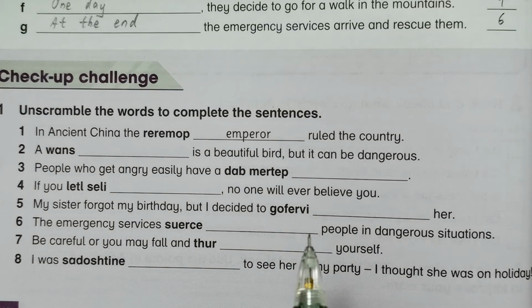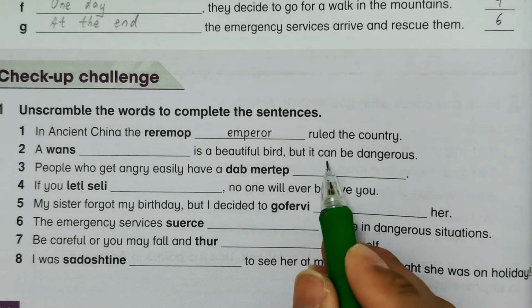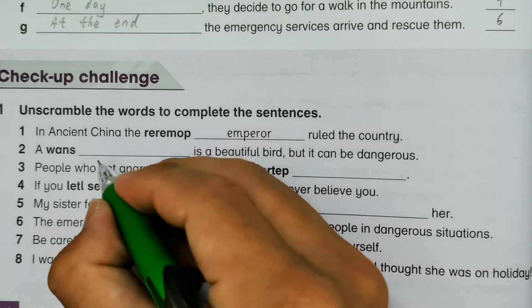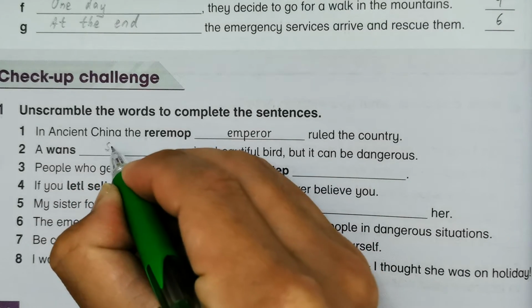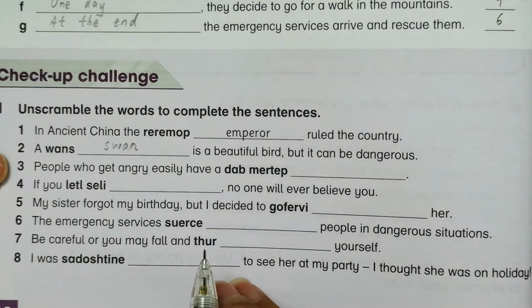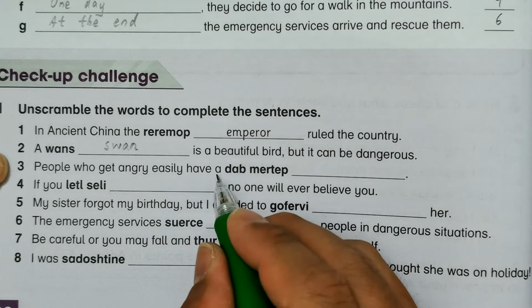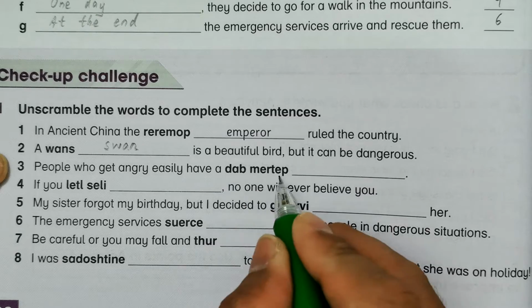Number 2, a swan is a beautiful bird, but it can be dangerous. So we have this one, swan. And then number 3, people who get angry easily have a bad temper.